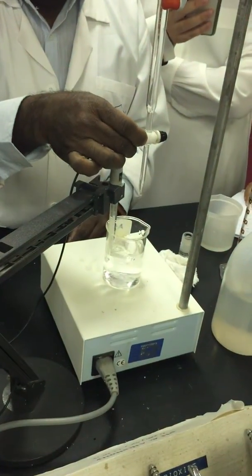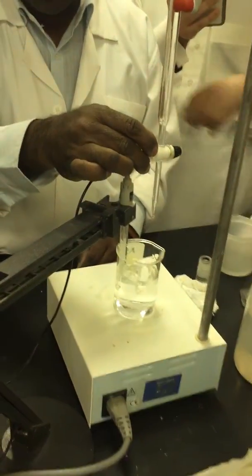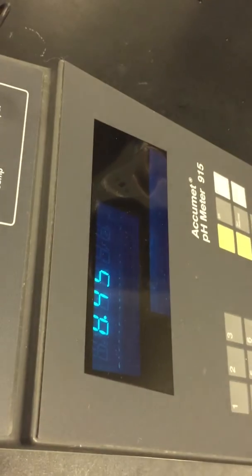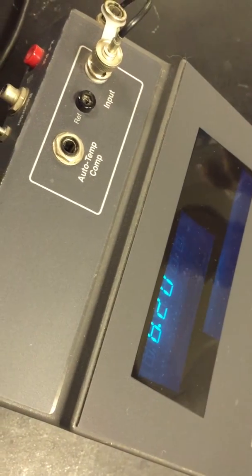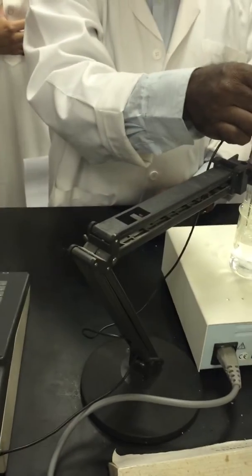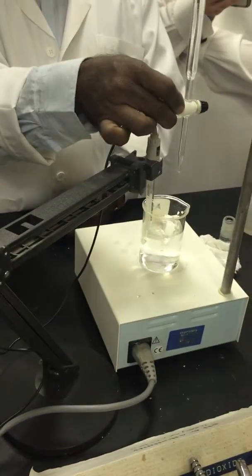After this, add acid here. Slowly add and check what the pH is. The pH should go down. You have to record the pH. Don't try to remember, record it in your sheet. Otherwise, when you're adding acid, you'll forget what the pH was. Record the pH. Then add the acid until the pH goes to 4.5.